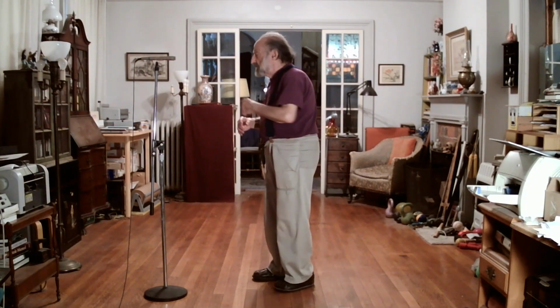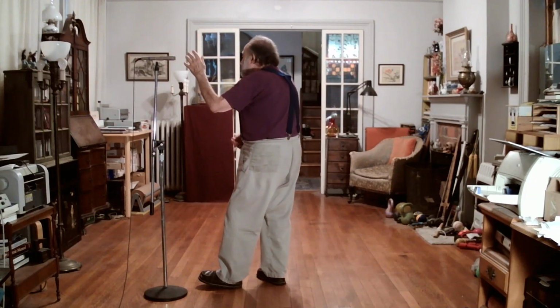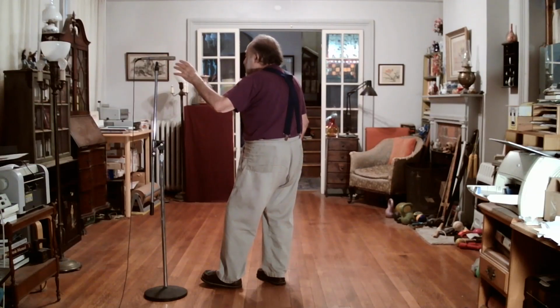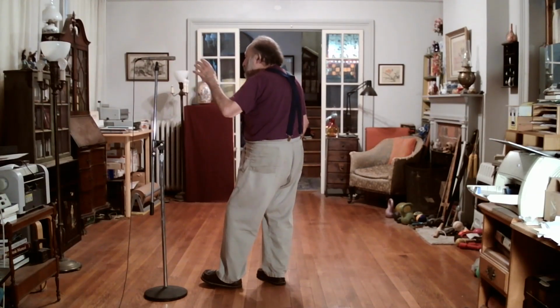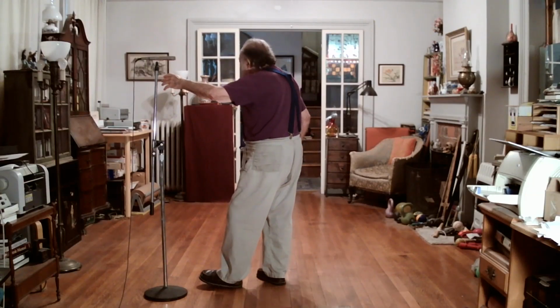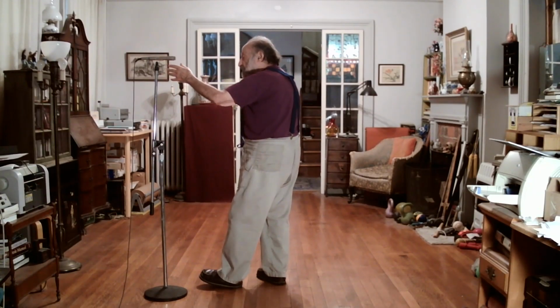Single whip, etc. Another move is repulse monkey. So I'm here, and as I turn, my shoulder's going forward, and it's pushing my arm out forward, so it has motion forward. And now I stop and turn back. When I turn back, my hand is still tending to go forward.